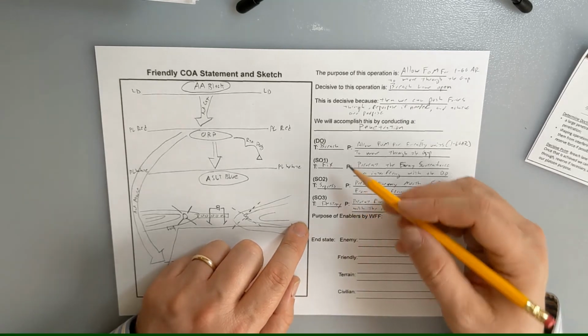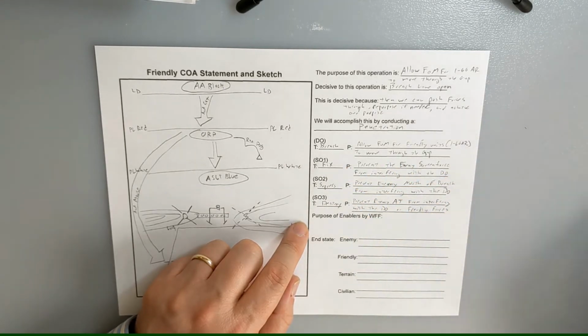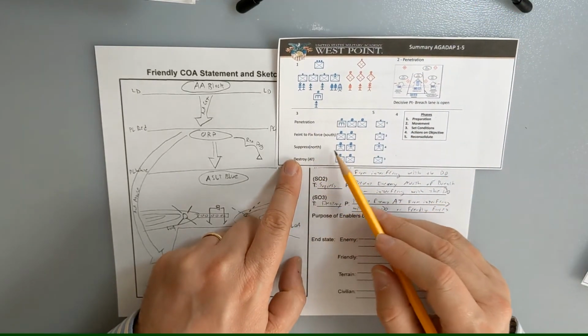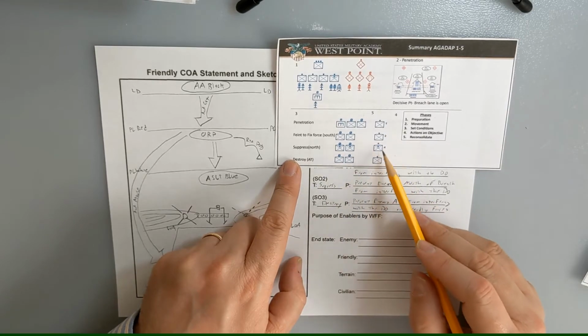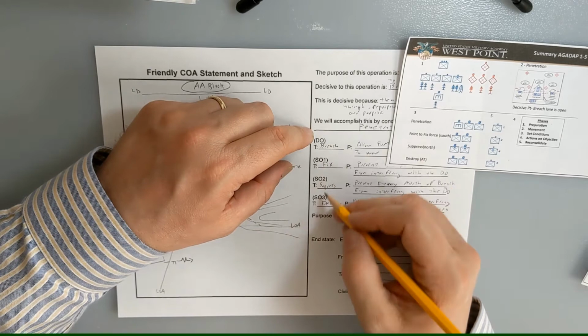Okay, so we've got all those here. We've given them all their tasks and purposes, which we already thought about as we went through AGADAP. And now we have to look back, right? As we went through that, we came out with our different forces, how we arrayed them, and then we had to assign leadership. So that's going to help tell us who gets each of these tasks, right?